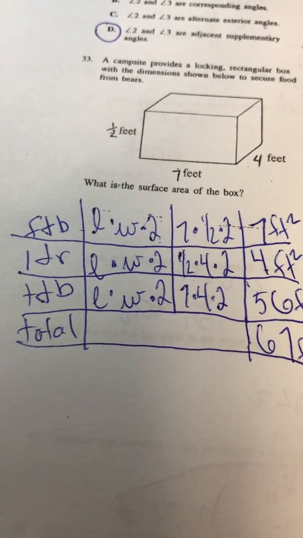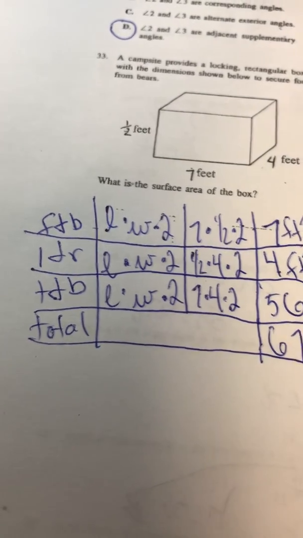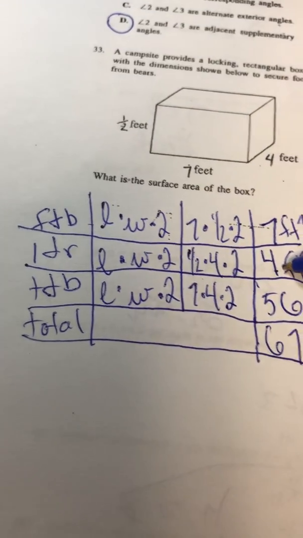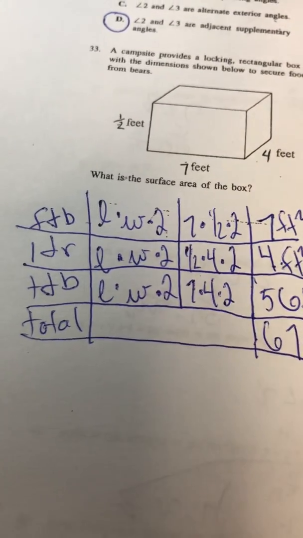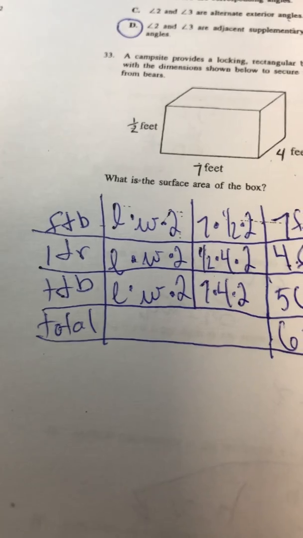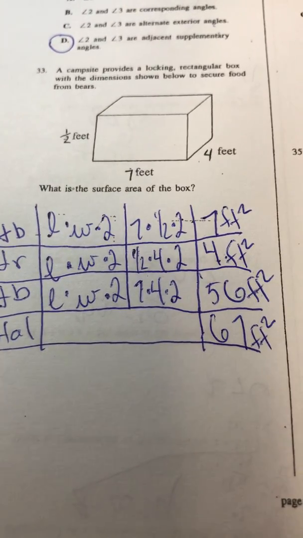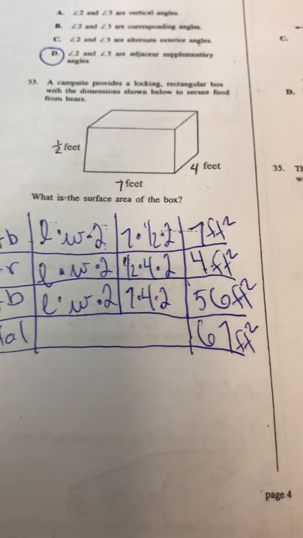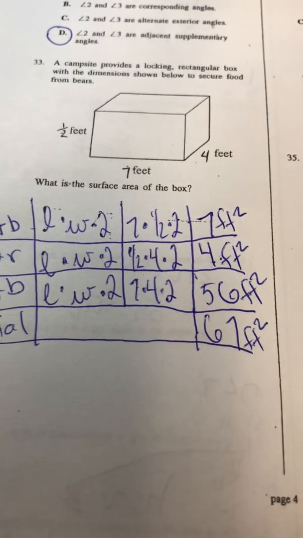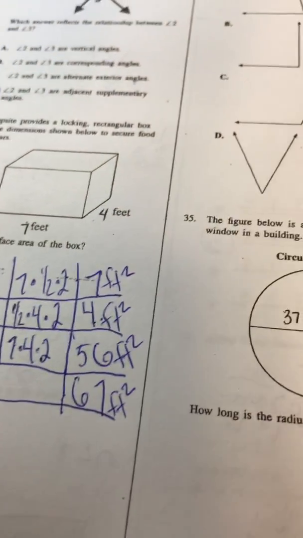Did you have a question? Here? A 4. Okay. I'm going to shift over a little bit.